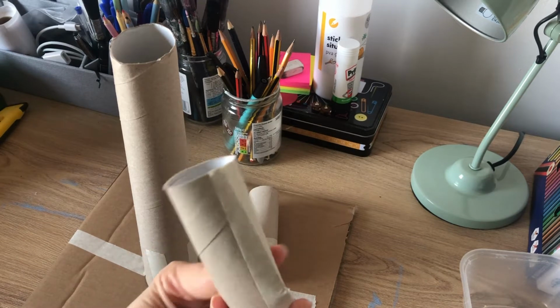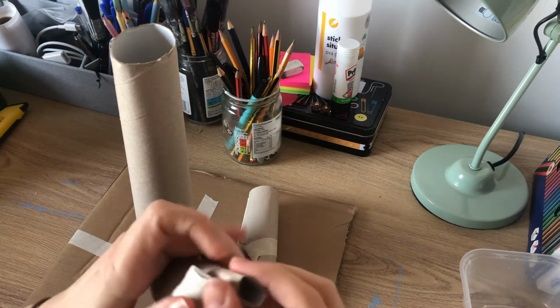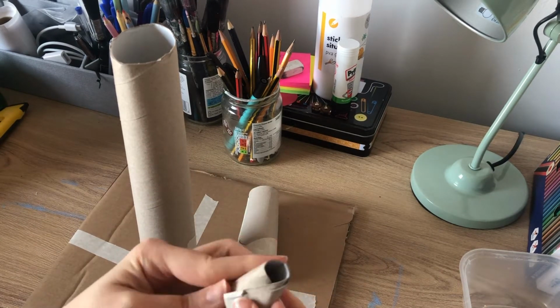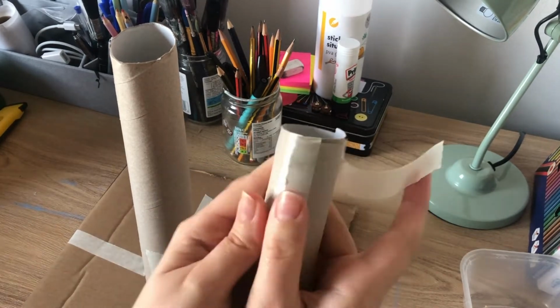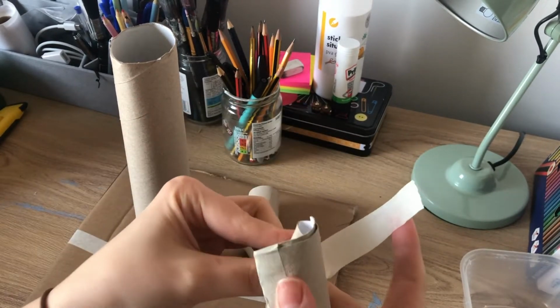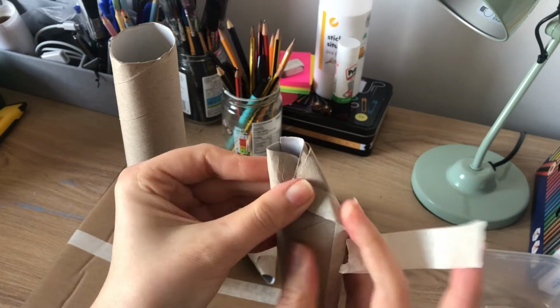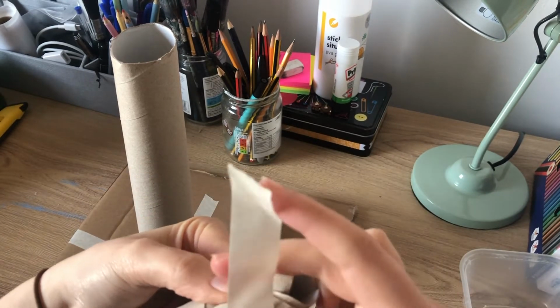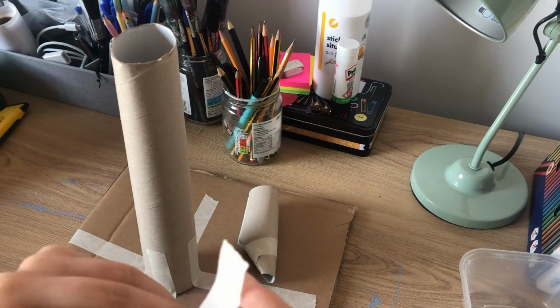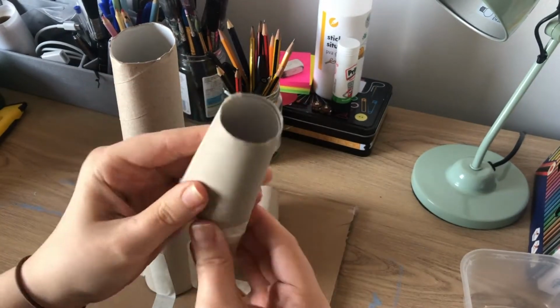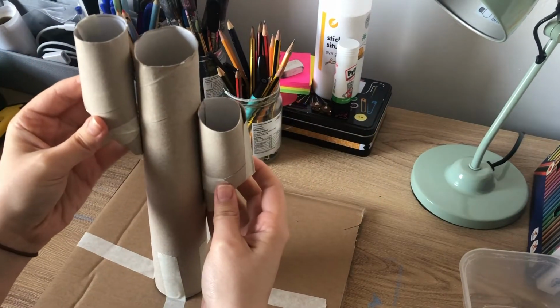So I've folded in one corner and I'm folding over the other corner so that it comes to a point. This is a little tricky and you might need a help to do this. So I'm just going to show you again so you confidently know what you are doing. So you're going to tuck one corner in and the other corner over and you're going to tape it to secure it. We're going to do that twice.